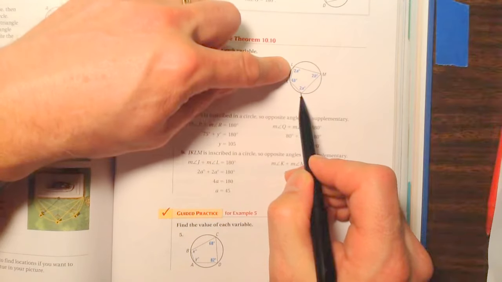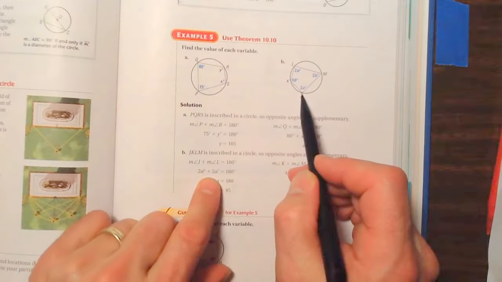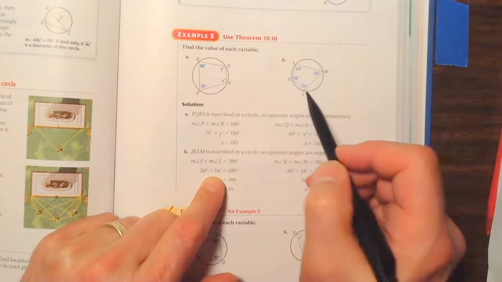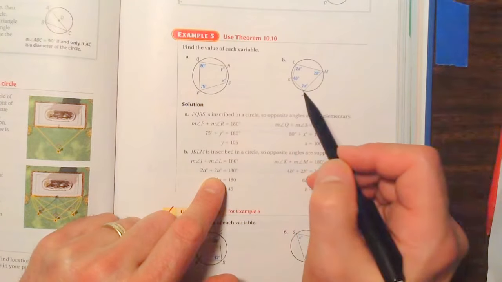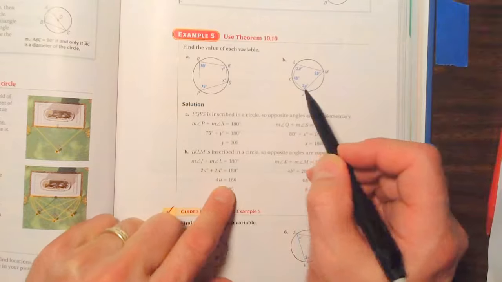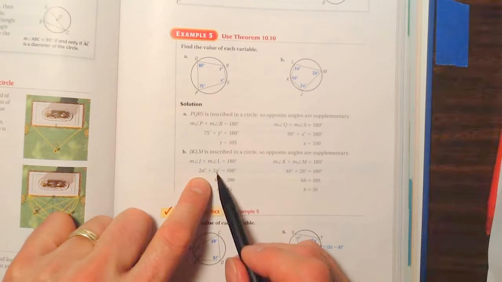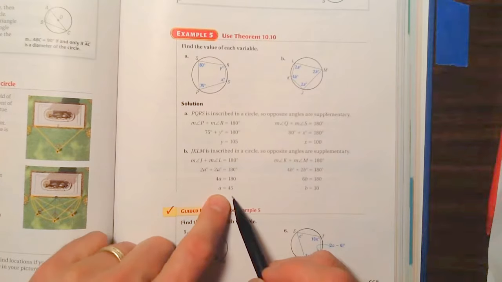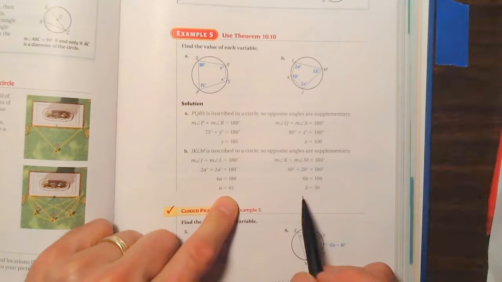So we can say 2a plus 2a. They both have the same measure. In this case, it happens to be that case, but not always will be the same measure. That equals 180, and then you can add like terms and get 4a equals 180, and then divide both sides by 4 and get a equals 45.